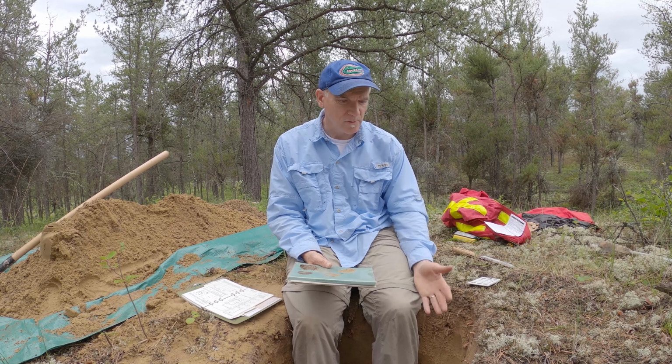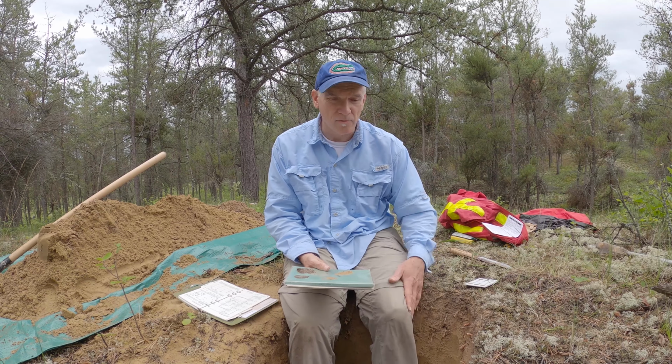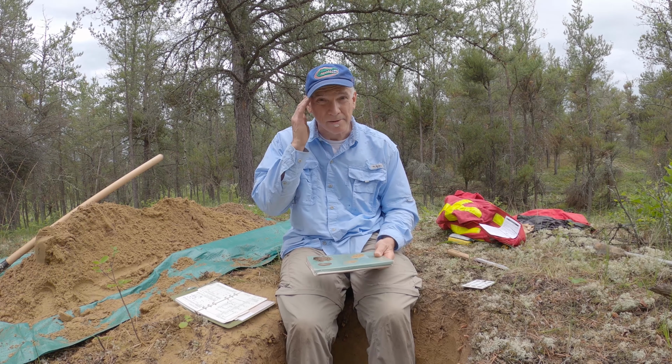There's a nice relationship between the soils that we have classified here, in terms of this regosol, and the vegetation, which is this jack pine. This is a very common relationship that you will see in Saskatchewan. With sandy soils, a lot of times you will actually see jack pine growing on them.